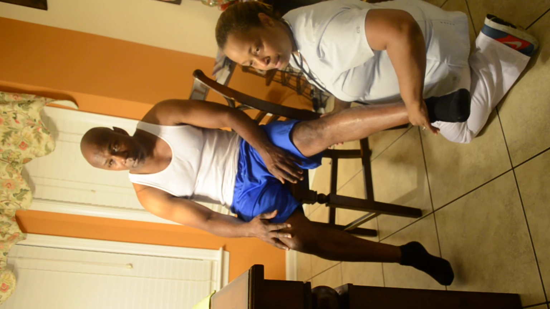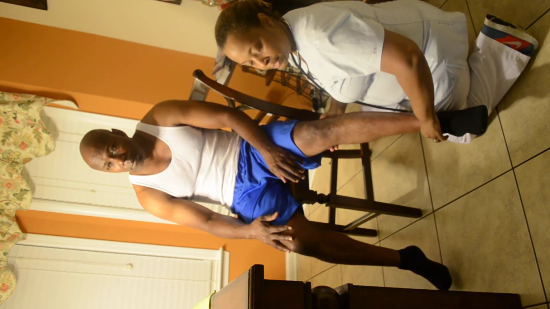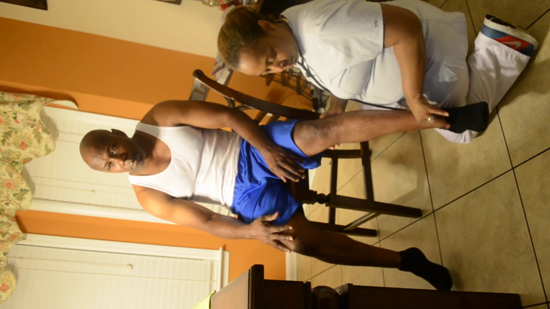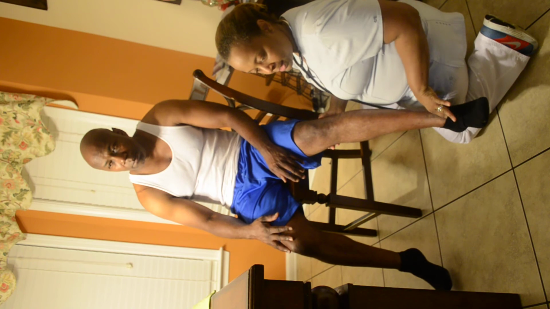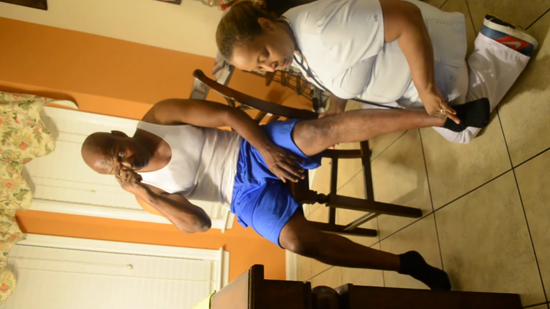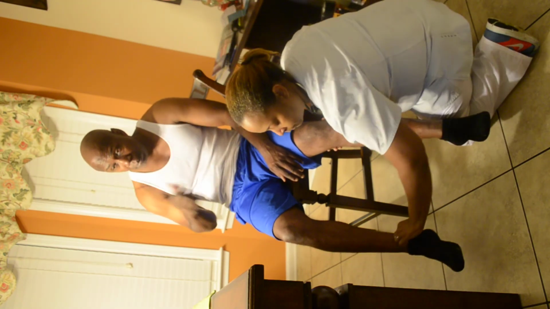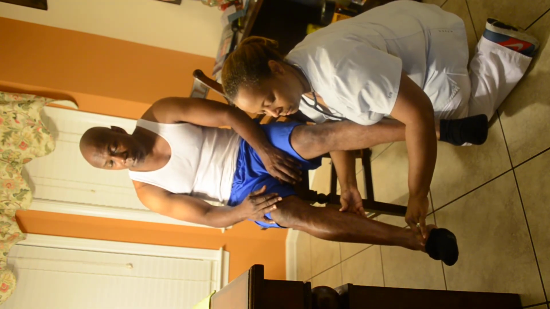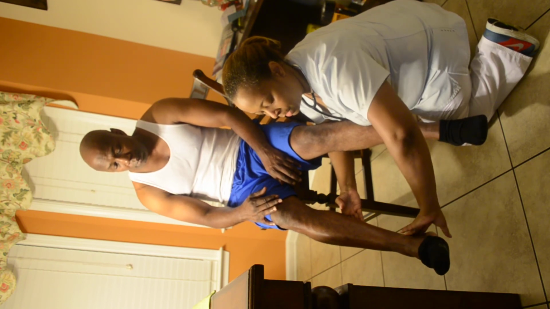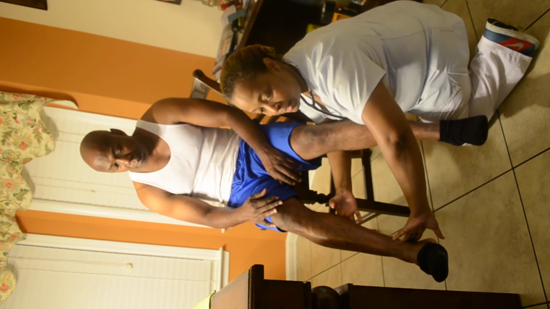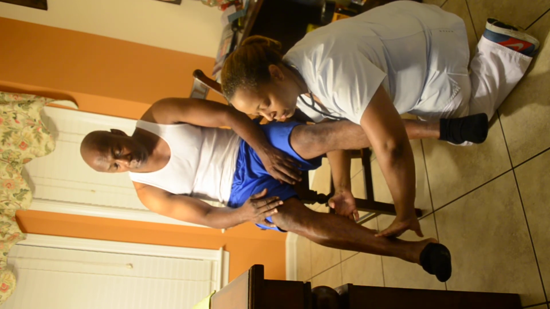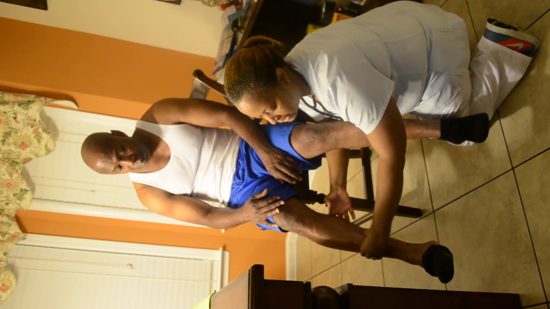And while I'm here, I'll check my pedal pulses. Making sure that they are present. And you want to check the feet just as well as the hands. You want to check for color, whether the skin is dry and intact, whether there are any broken out areas. You want to check for any vascular sores.